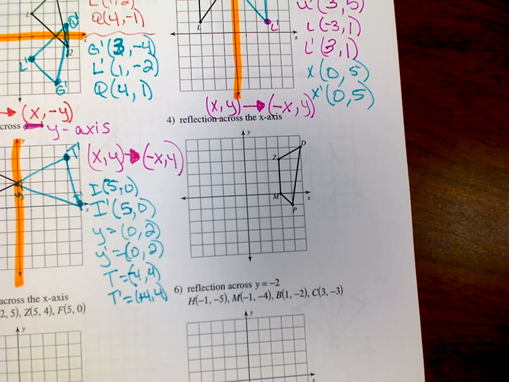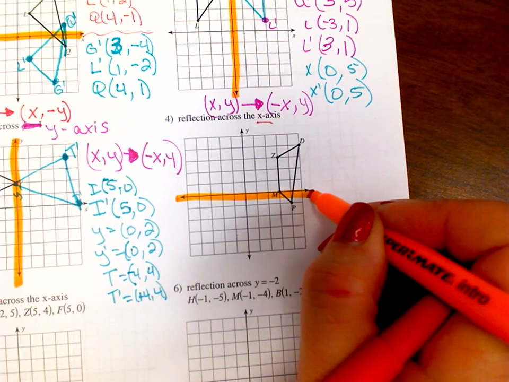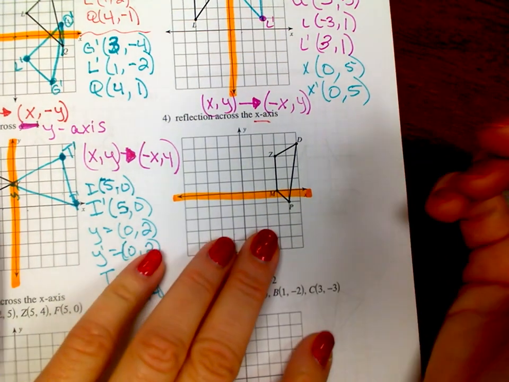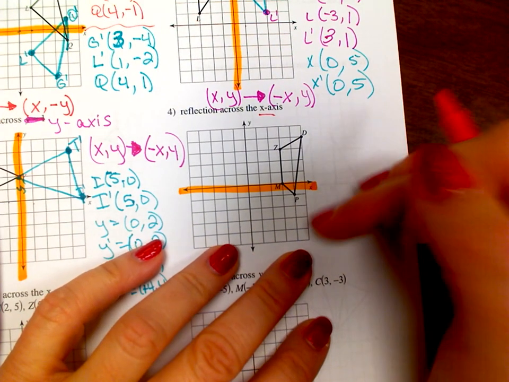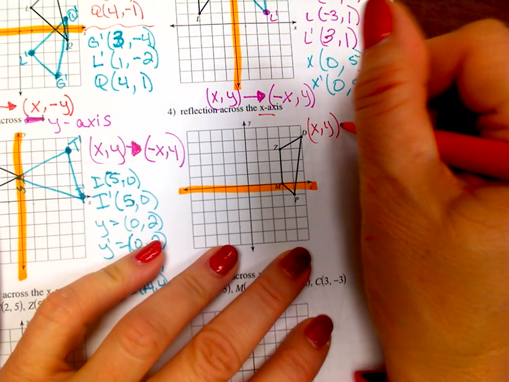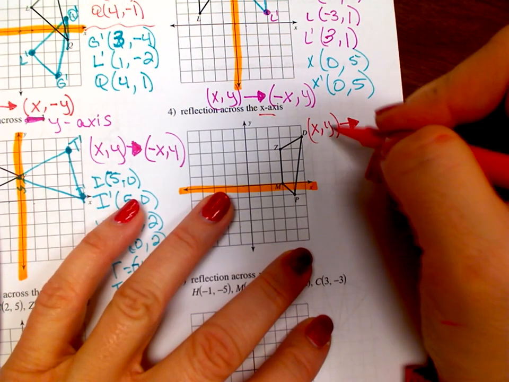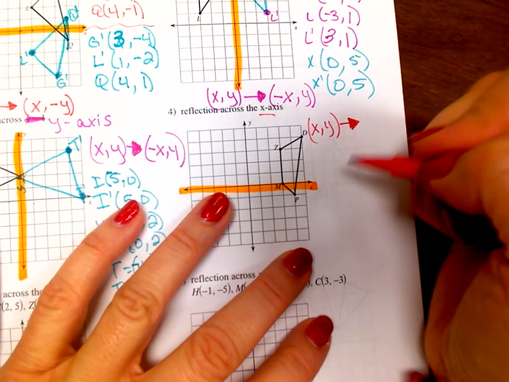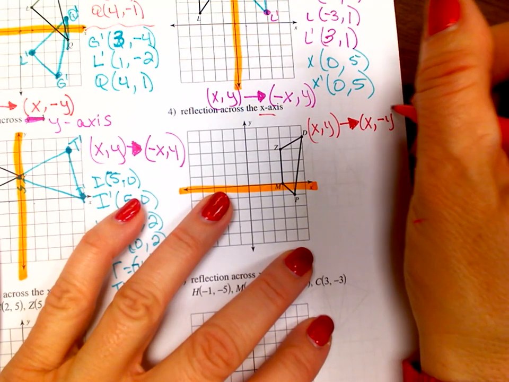Let's look at number 4. We're going to reflect over the x-axis. So I want to highlight it to know I'm going over it. So this is going to end up over here when I reflect it. So your rule of x, y is going to become, once we reflect it over the x, so if I'm reflecting over the x, your y changes. X stays the same, y becomes opposite.